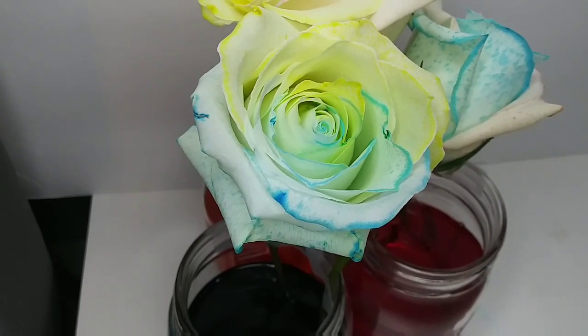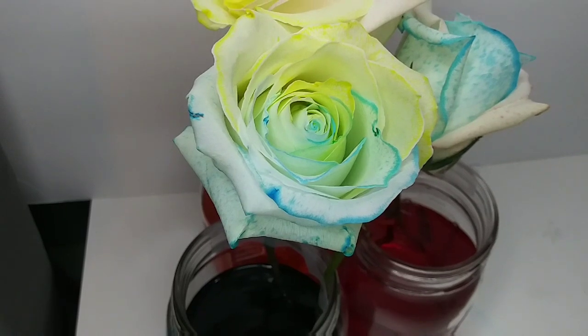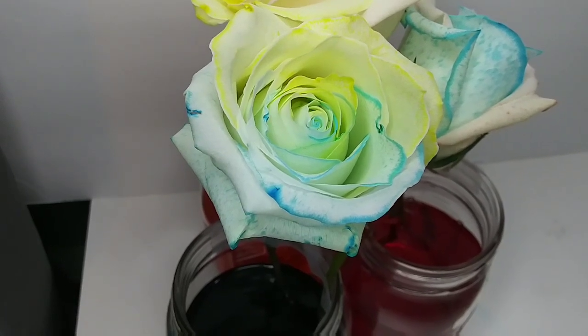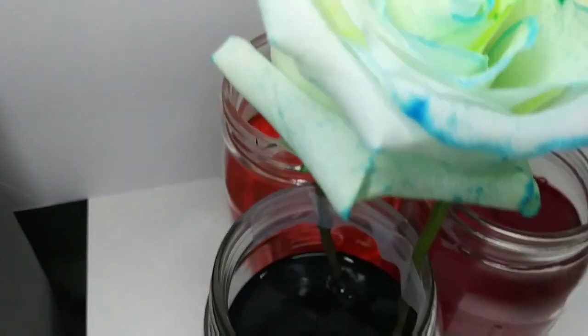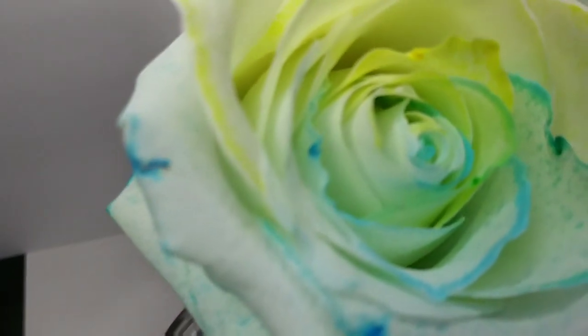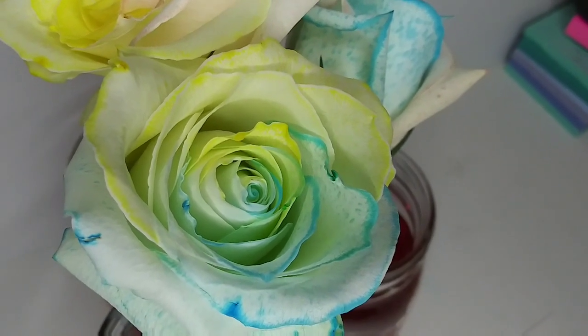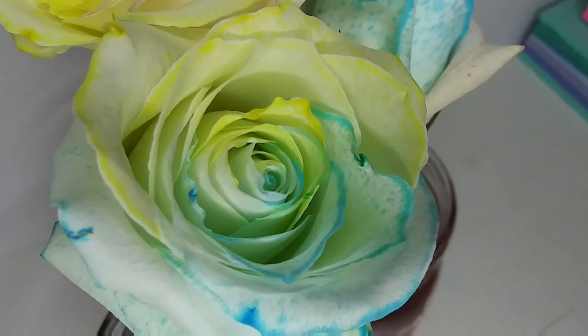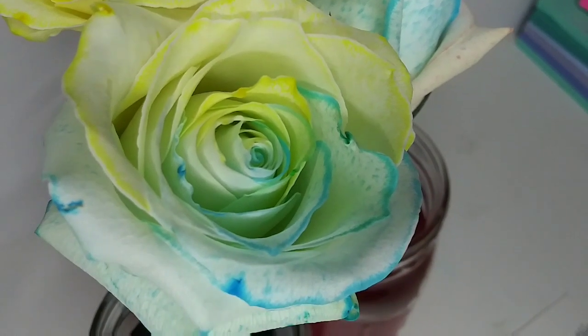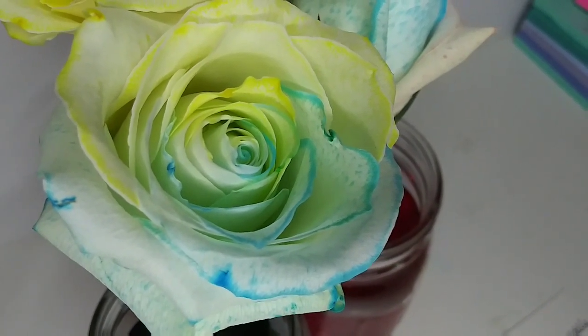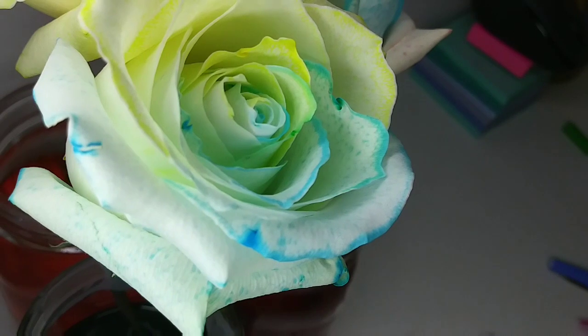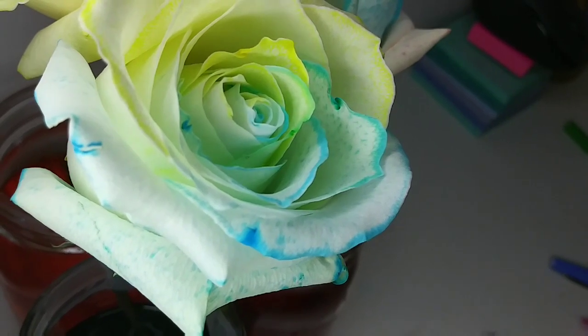And the flower dipped in blue and yellow, I think that has more yellow than blue, but I'm noticing a little bit of color mixing happening in the middle of this rose. I see a little bit of green.